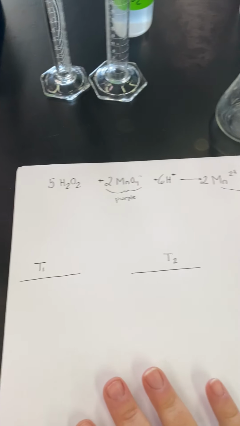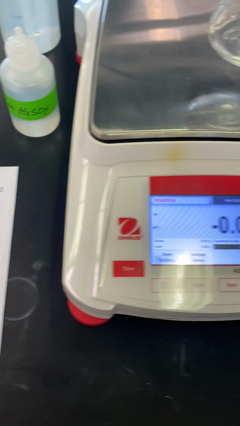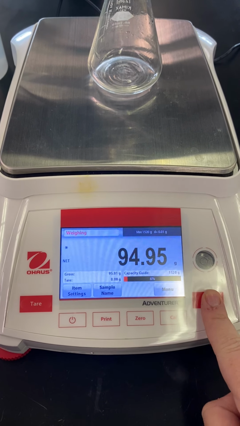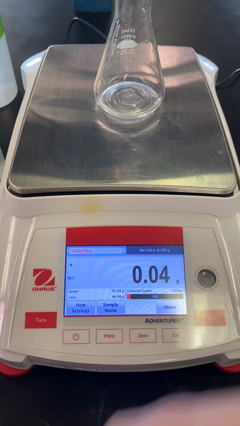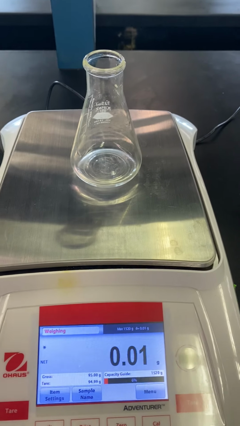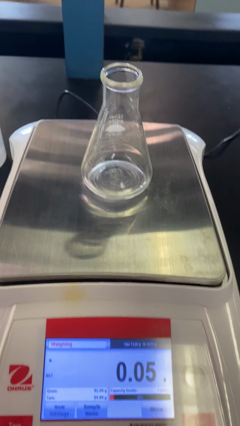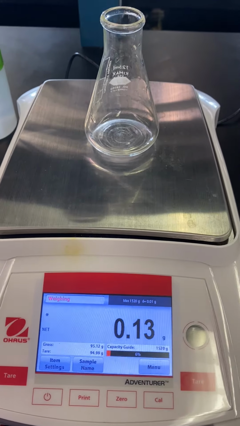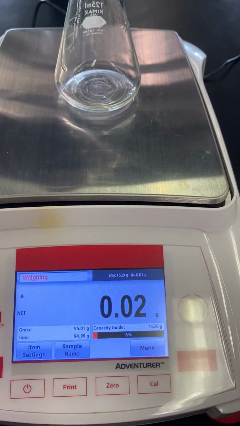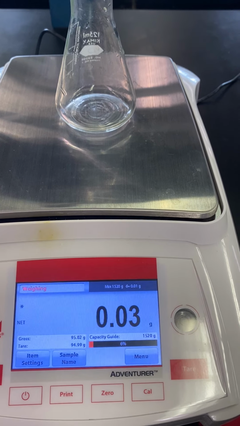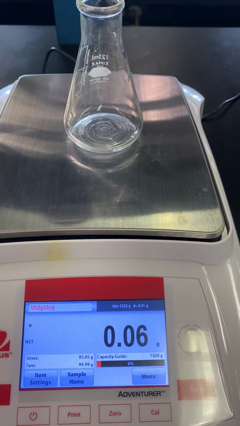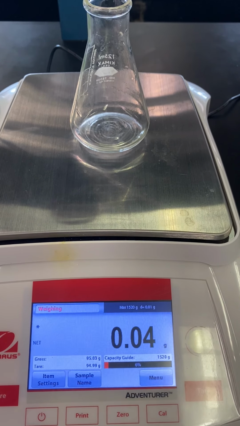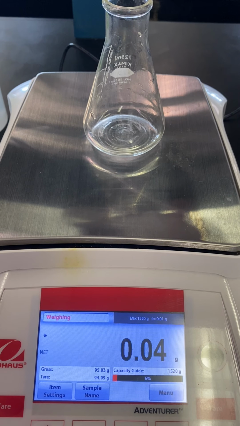Okay, so we're going to start off by putting onto my balance our Erlenmeyer flask, and I'm going to tare my balance to 0, and I am going to weigh into that Erlenmeyer flask roughly 6 grams of the hydrogen peroxide solution. This doesn't have to be exactly 6 grams, so whatever it ends up being, I'm just going to record in my data sheet. Okay, do notice my balance is jumping around a little bit. It's just from draft of the wind, and that little bit of fluctuation is just going to be some error in our calculation, and that's just part of working in a lab.